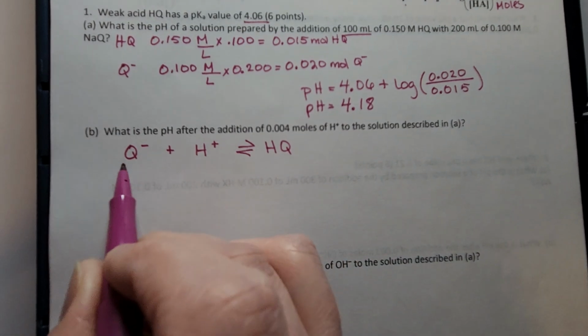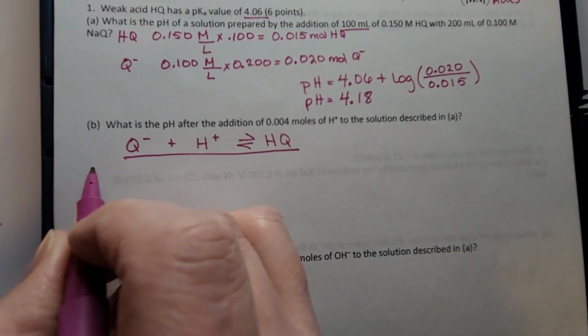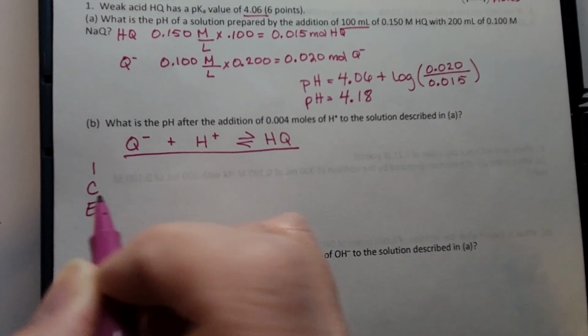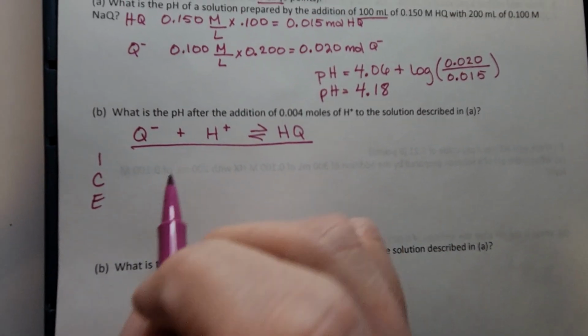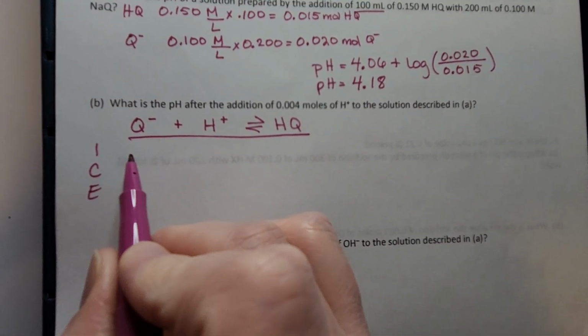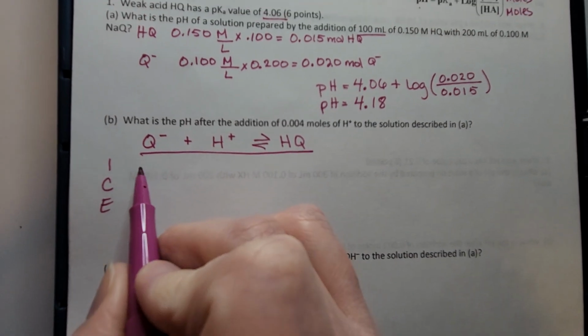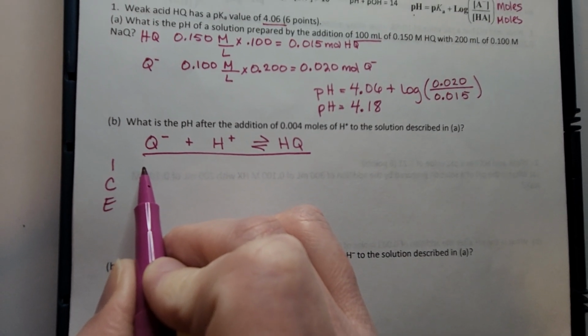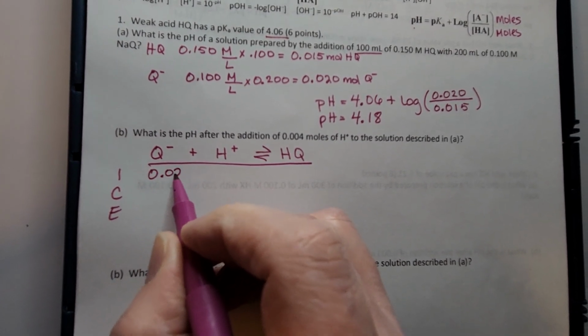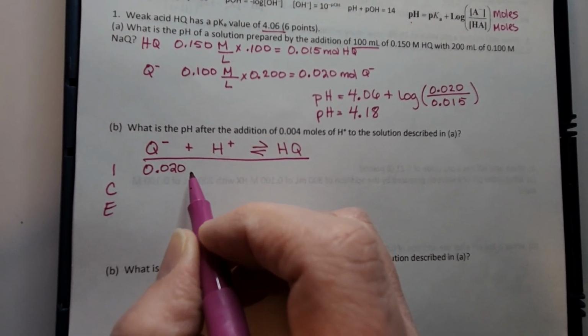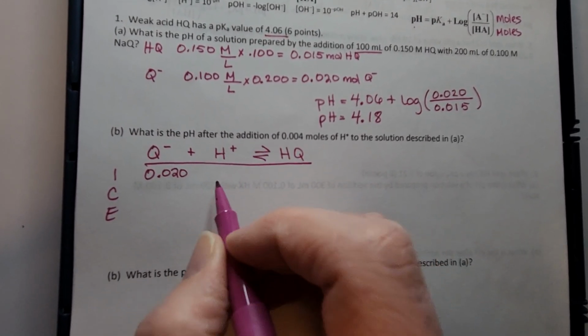All right. Now, if you don't remember how to do an ice table, it's a pain, but it's not super difficult. So you start with your initial concentrations. So our initial concentration of Q minus was 0.020 moles. These all have to be in moles.